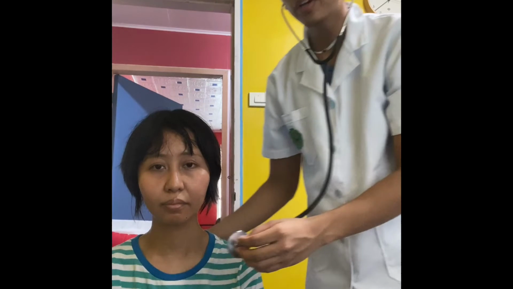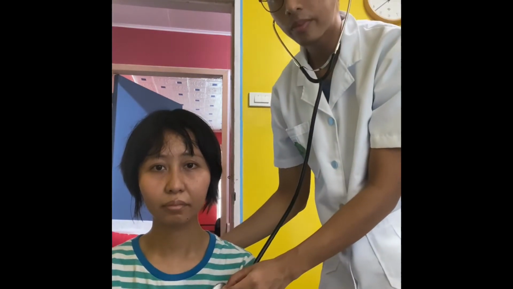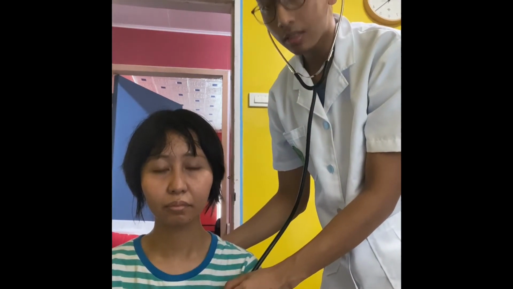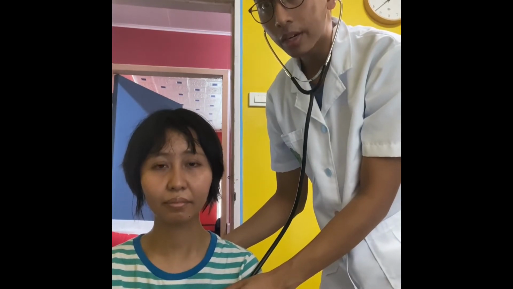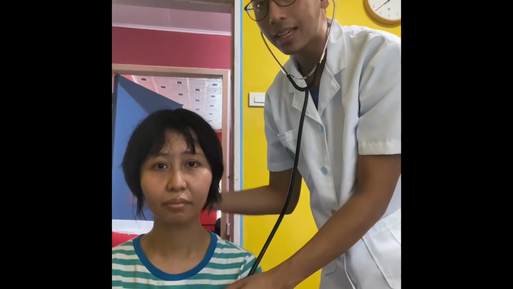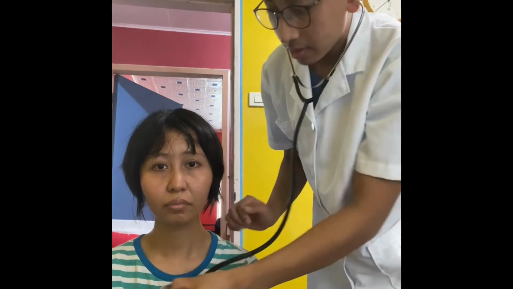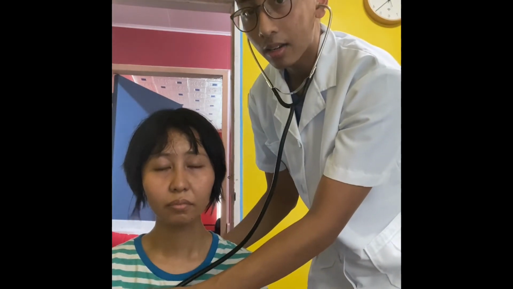Then, moving on, just slightly above the nipple. Inhale, exhale, miss. So, we're now assessing the anterior segment of the upper lobe when we move here. Then the other side. Inhale, exhale.